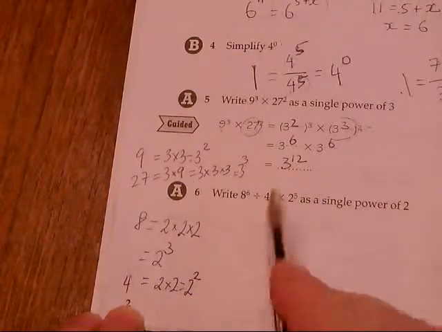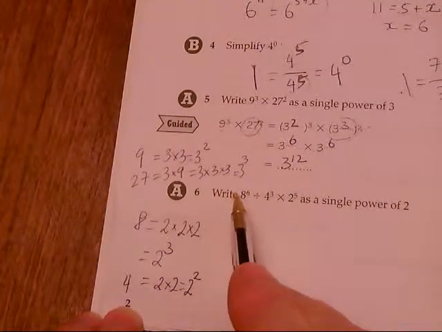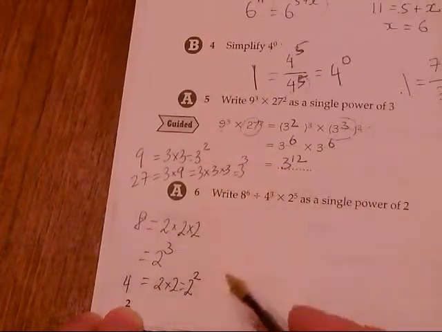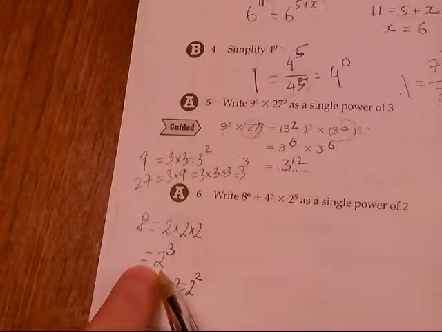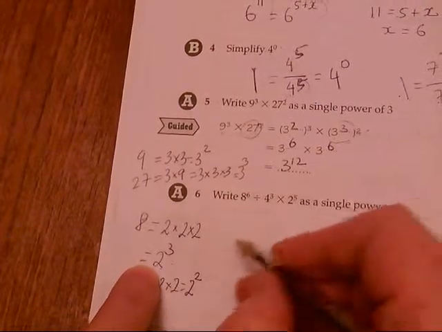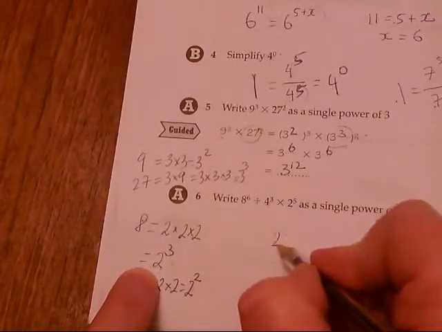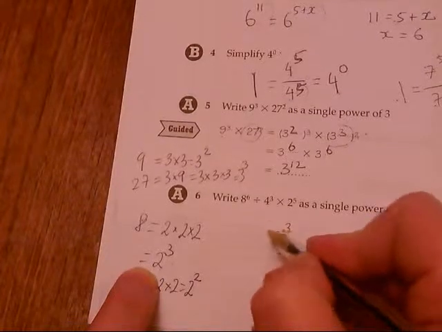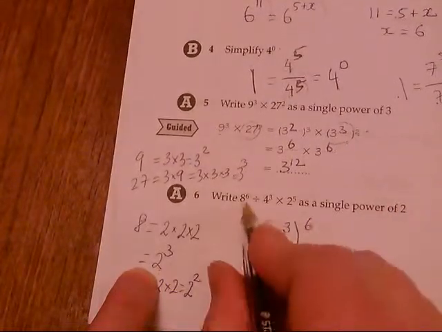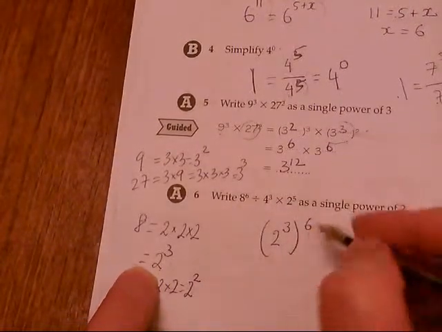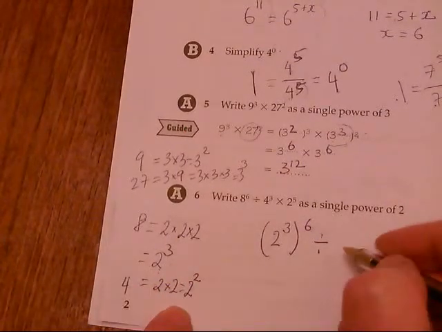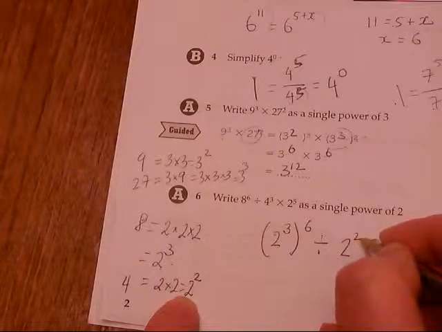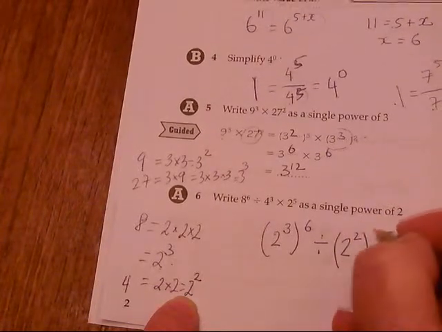Now let's go back to our question and replace all 8 and 4 with what they are in the index form with the base of 2. So I will replace 8 with 2 to the power of 3. And that was to the power of 6, as you can see here, right? And then we're dividing that by 4, which is 2 to the power of 2, to the power of 3.